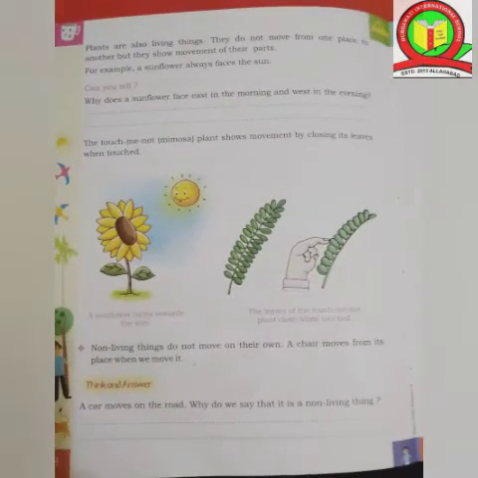On the next page, it is mentioned that plants are also living things. They do not move from one place to another, but they show movement of their parts. That means plants cannot move from one place to another, but they also feel like us. They also feed like us. They also need food. They also reproduce. They also grow. That's why they are called living things. For example, a sunflower always faces the sun.